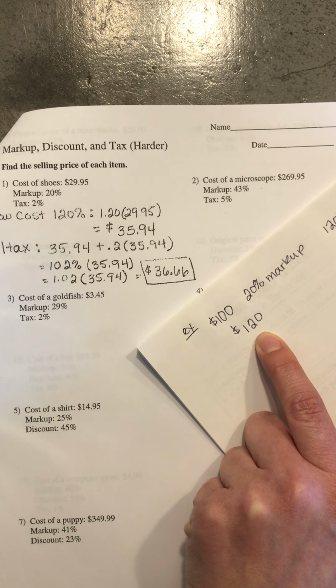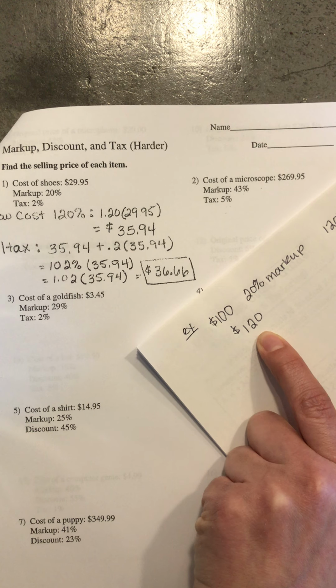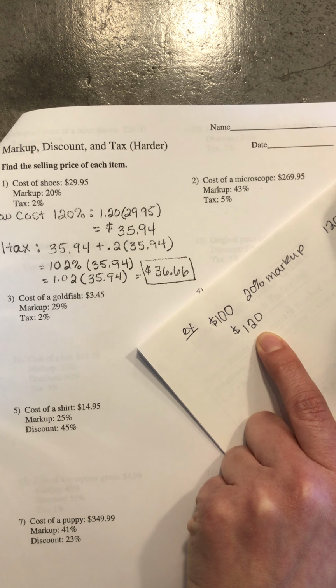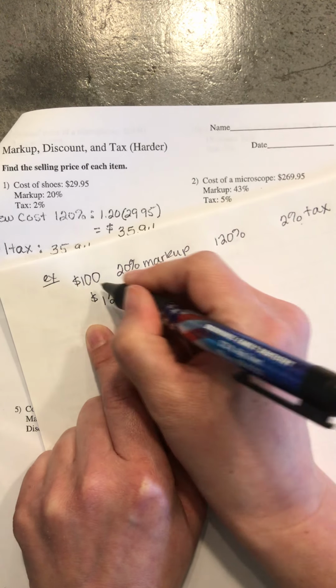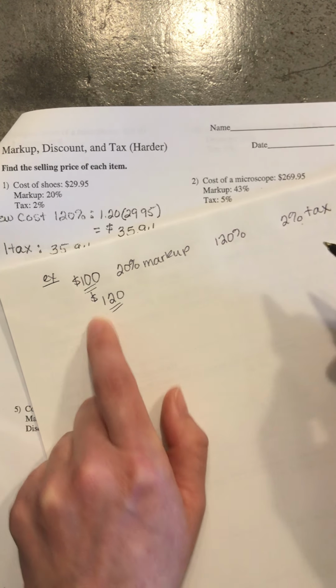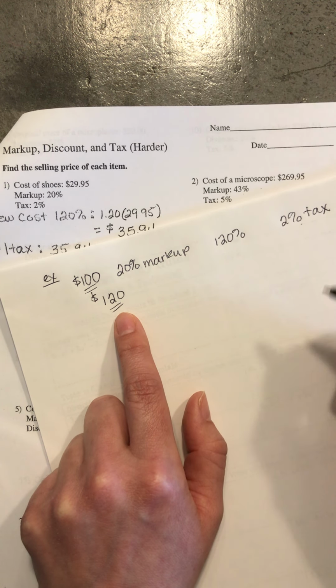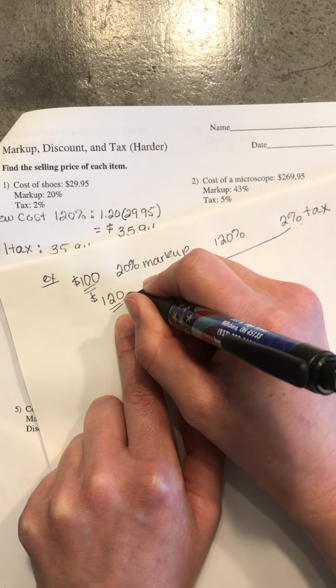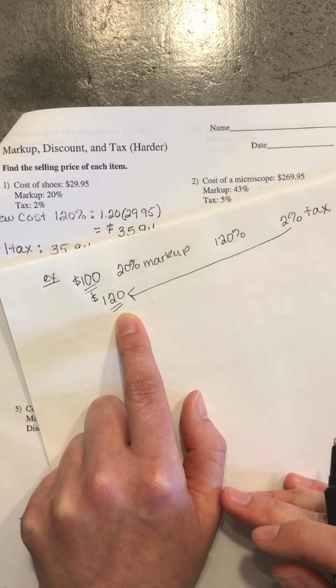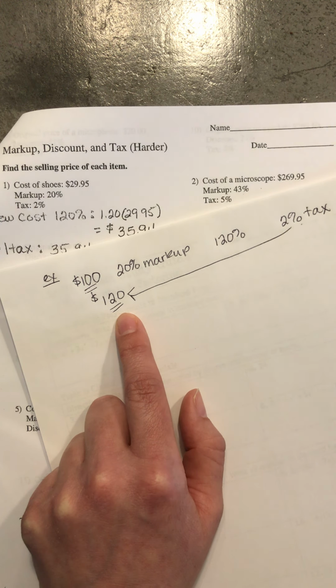Now, if I do a 2% sales tax, I want to do the 2% sales tax on this 120, not my original 100. Otherwise, I'm not going to have enough, right? I'm going to make sure our sales tax is happening to that guy.